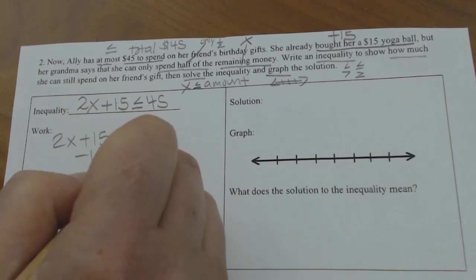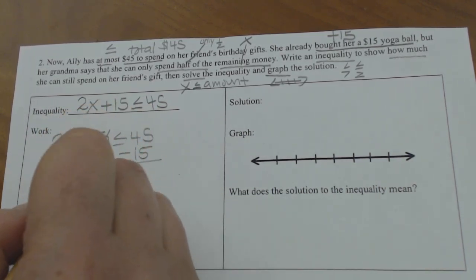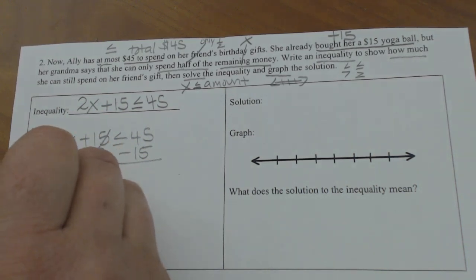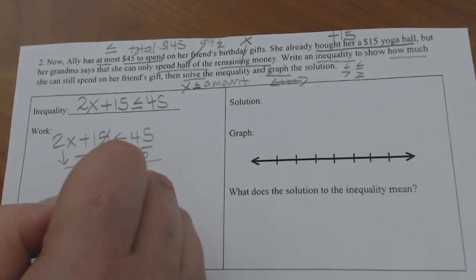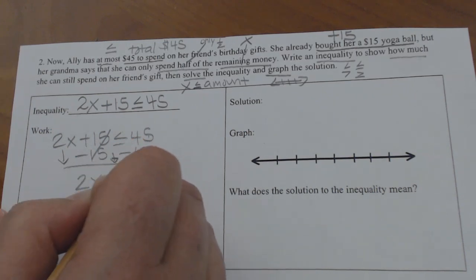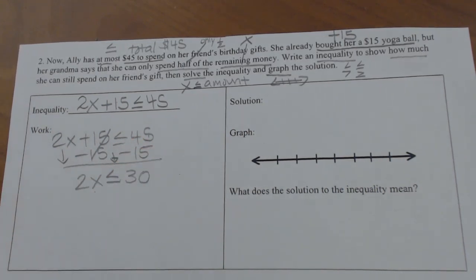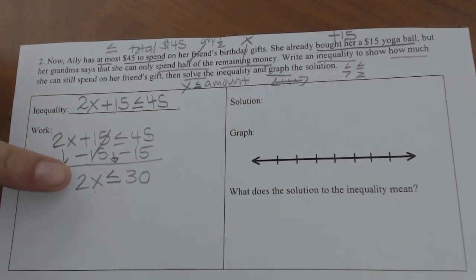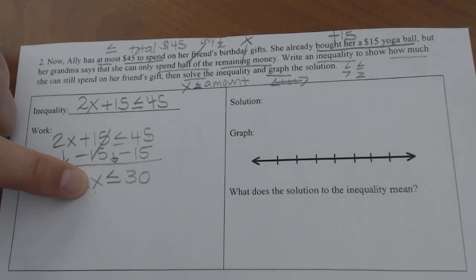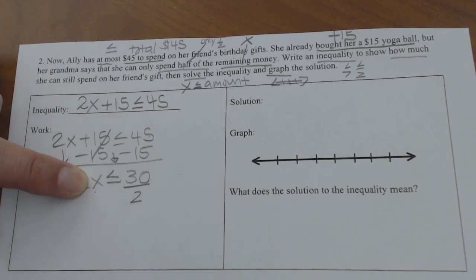First, I have to undo the addition using the inverse, subtraction. I'm going to bring down my 2x. I'm going to bring down my inequality symbol. 45 minus 15 is 30. Now here's where we're only able to spend half. Before, when we did this problem with 1 step, we actually got that solution. Remember? We couldn't spend over 30, so we had to spend $30 or less. But now her grandma says she can only spend half of 30. Half of 30 is dividing it by 2.